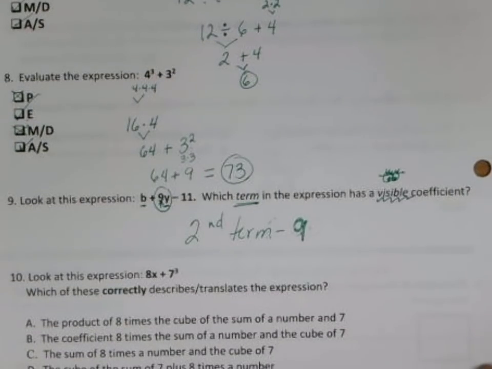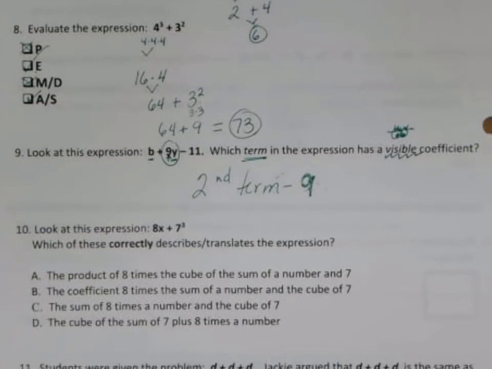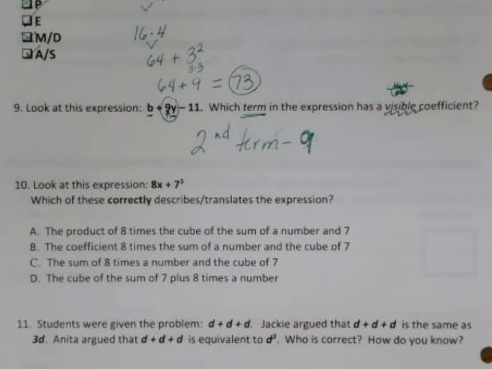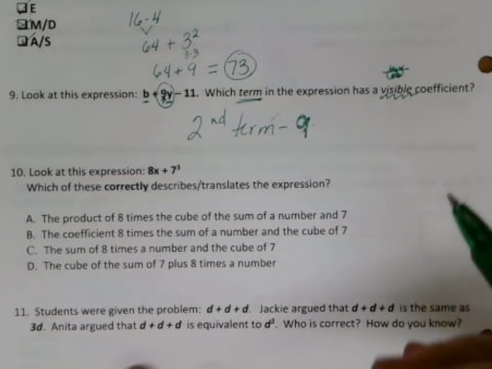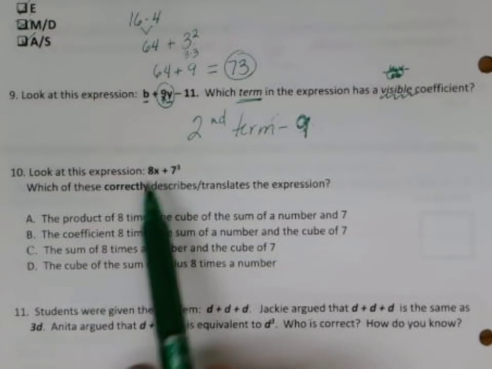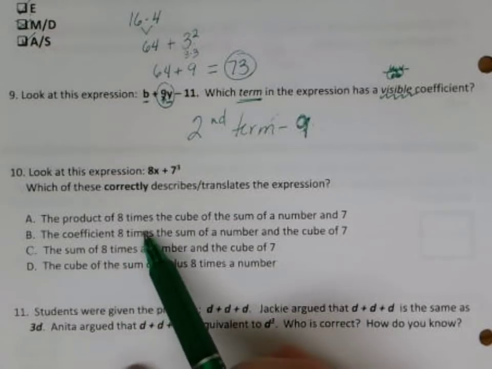All right, let's take a look at number 10. It says, look at this expression, 8x plus 7 cubed. Which of these correctly translates the expression? So we're going back to the beginning of our unit when we were using our turnarounds and our vocabulary for addition, subtraction, multiplication, and division. It has to correctly give me the translation for 8x plus 7 cubed. So let's take a look at each one.